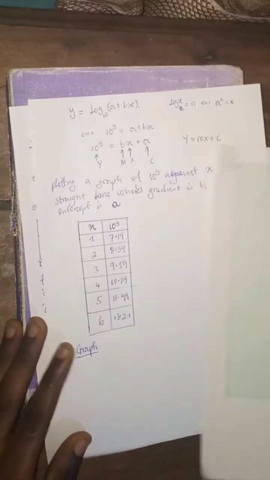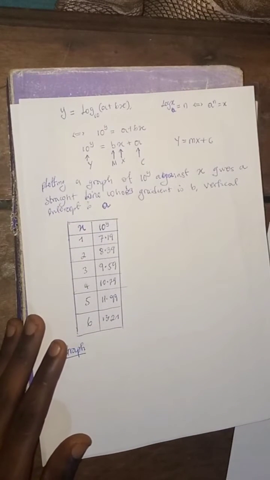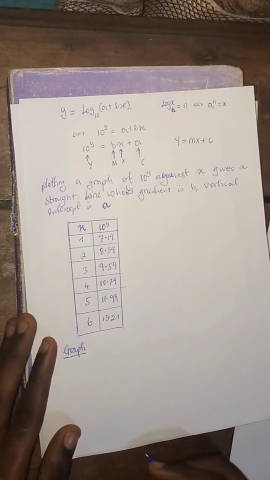Now, once I have done that, it is important for you to know that your graph must not begin from the origin. Once I've inserted my axis on my graph paper, like I've just done, the next thing now is for me to choose a good scale.